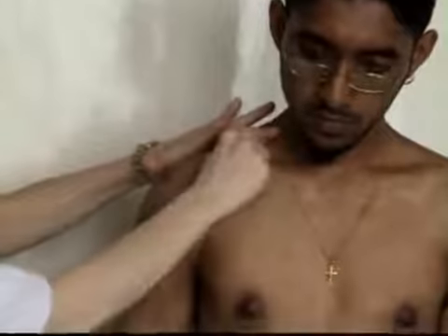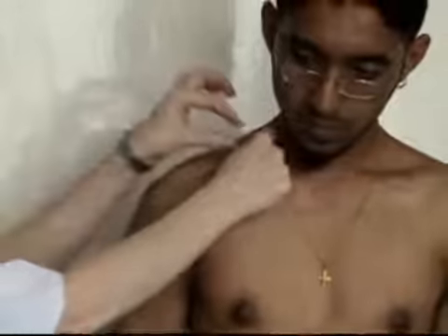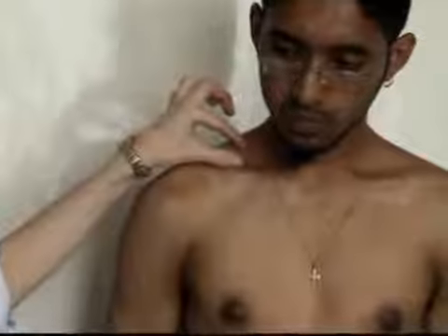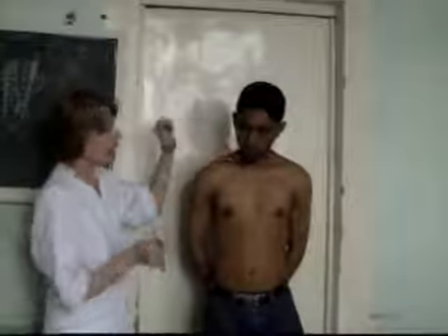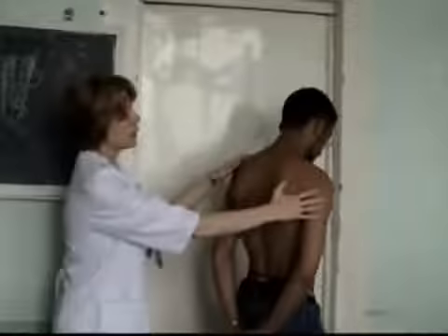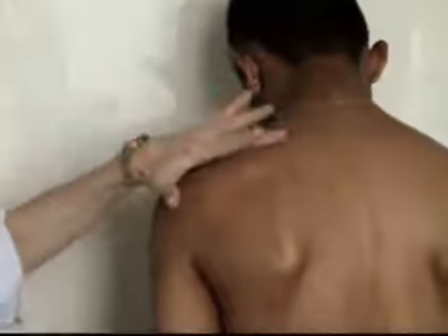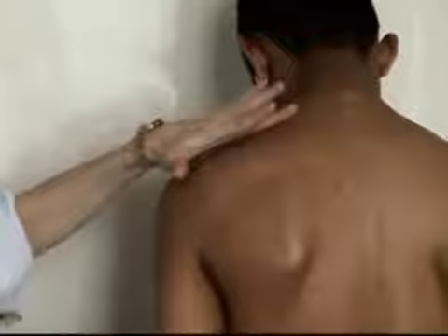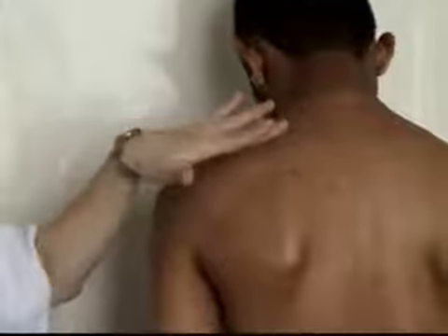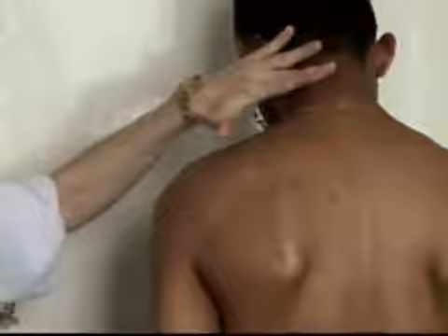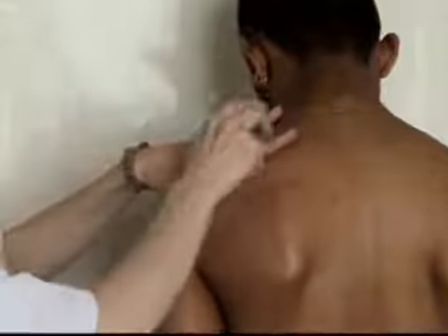When the sound changes, we make a mark, then measure the distance with a scale from the clavicle to our mark, and give a conclusion about the position of the lung apex. At the back, we'll again percuss from the spine of the scapula, with our finger also parallel to the spine of the scapula, not to the front, not to the neck. Gradually percuss.